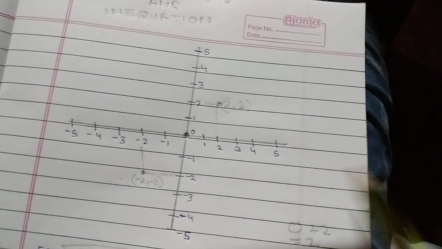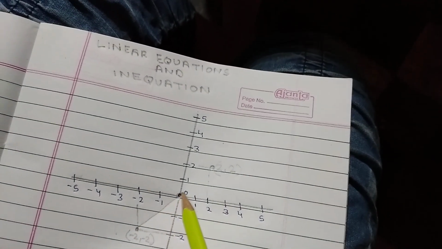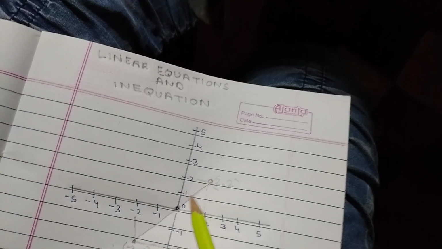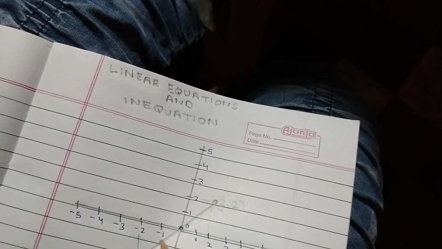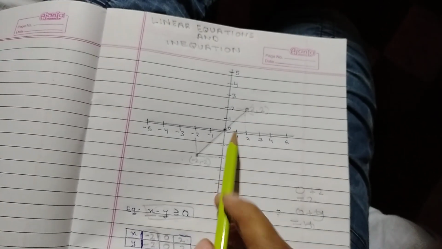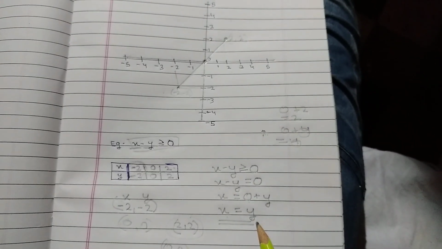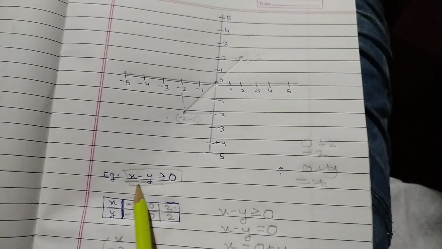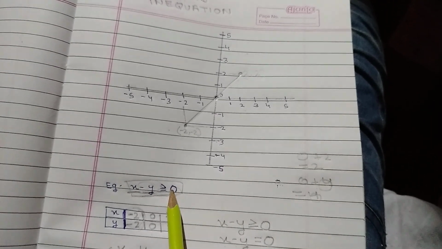Now what do we do? We join all the 3 dots with a line. You see, this is a straight line joining the three dots. Now, what do we need to find? We need to find which side of this line is going to be the solution of our example, that is x minus y is more than or equal to 0.